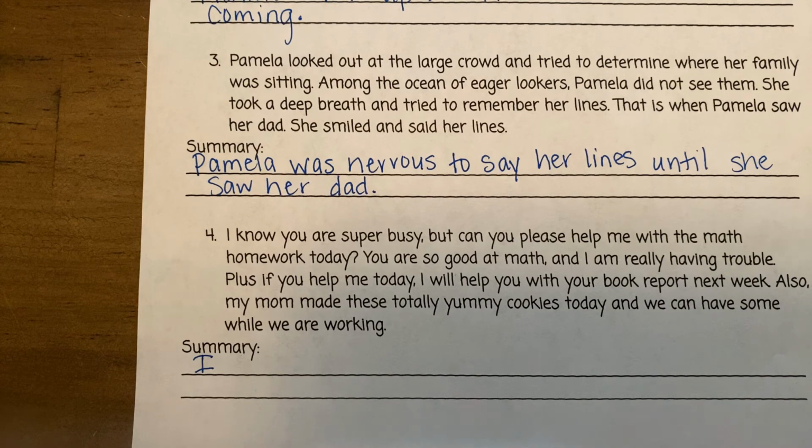What's going on with the main character? They're asking for help. Specifically, math homework help. And they're bragging on this person they're talking to. It could be a sibling. It could be a friend or even just a classmate. Saying, you're so good at math and I'm having trouble. If you help me, I'll help you. Plus, my mom has cookies. Okay, so they're kind of bribing this person. So we could say, this person, I.